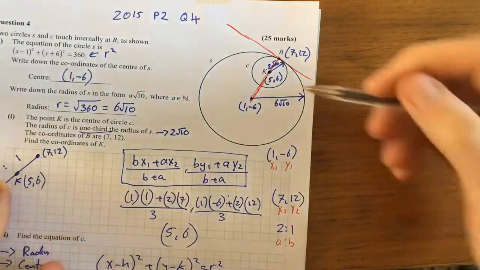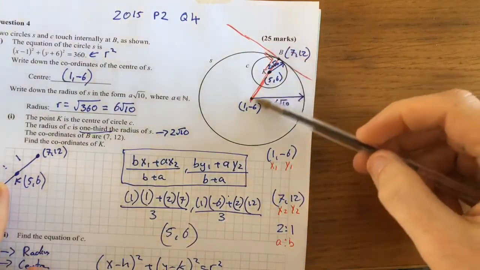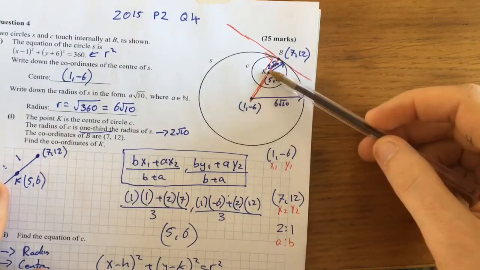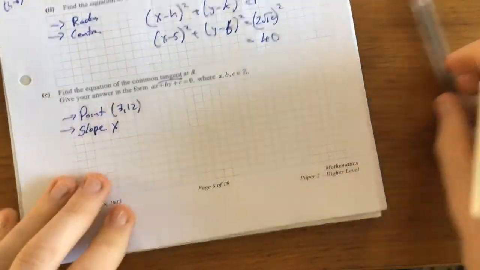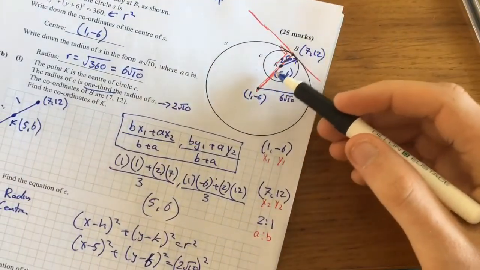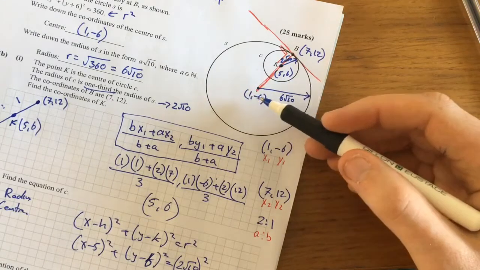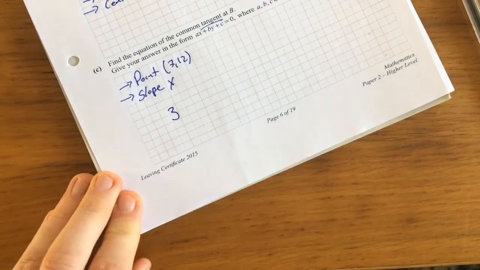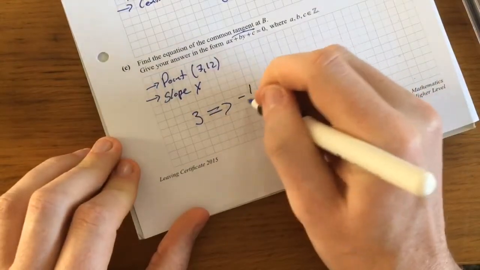And what is the connection between a radius and a tangent? They are always at a 90-degree angle. So if I can find the slope of this line, then I need to turn it upside down and change the sign, and that will give me the slope of that line. Just to save time, I'm not going to do it out. The slope of this line, you can use the points (1, −6) and (5, 6), or you could use the points (1, −6) and (7, 12). They're all in the same line. So the slope of that line works out to be 3. Therefore, the slope of our tangent is going to be −1/3.